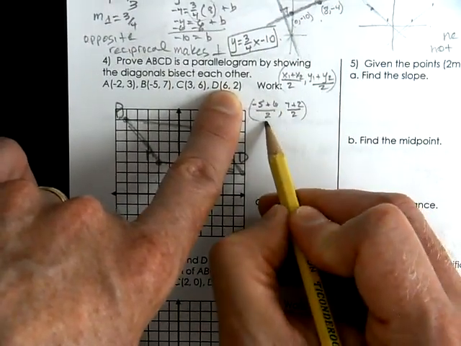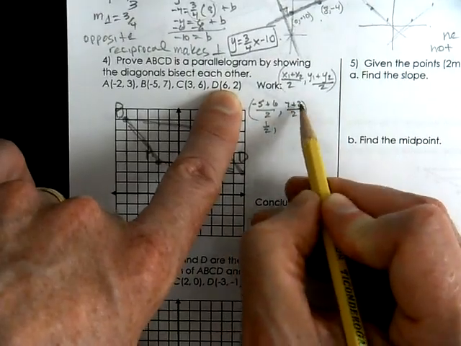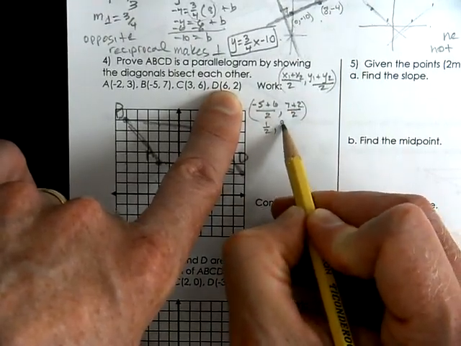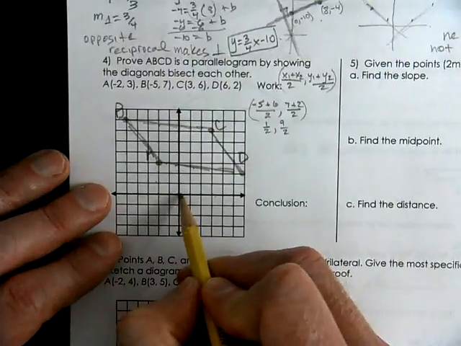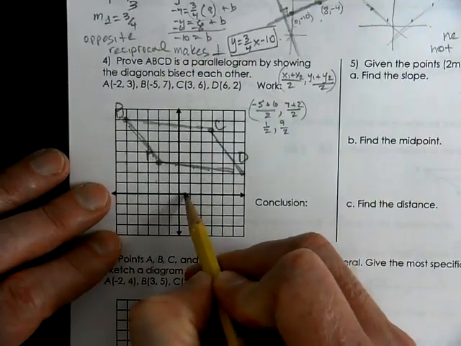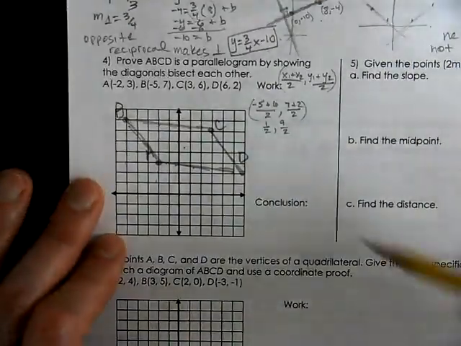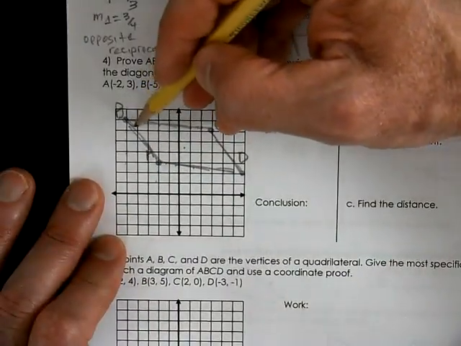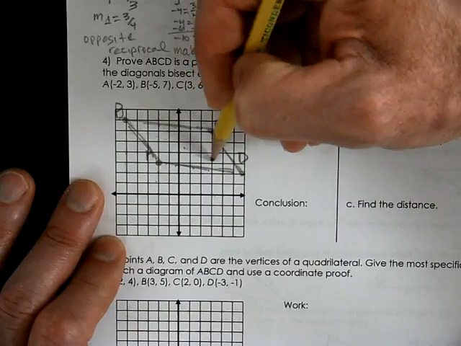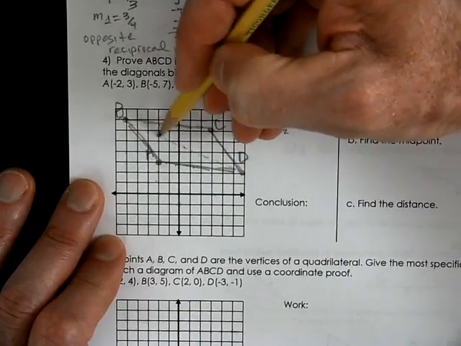That's going to give us 1/2, and that's going to give us 9/2. So that would be 0.5 and up 4.5. 1, 2, 3, 4.5. So that's supposed to be the halfway distance of that diagonal.